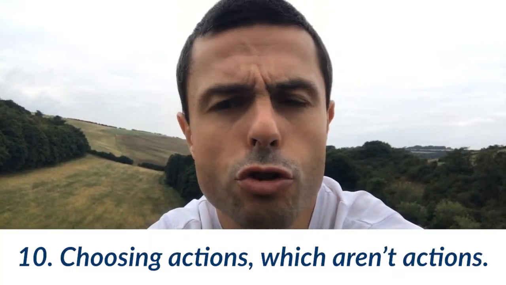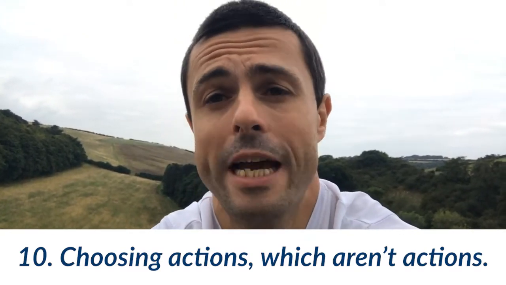Getting on to the actions now, a big mistake to avoid is choosing actions that are not actions. Those 3 priority actions have to be specific. For example, don't put down things like improve the safety of the workshop. That's not an action. How do you do that? What are the actions I need to take to improve the safety of the workshop? Improve levels of stress. Okay, that's a little bit more specific, but it doesn't tell me what I need to do to improve the levels of stress.